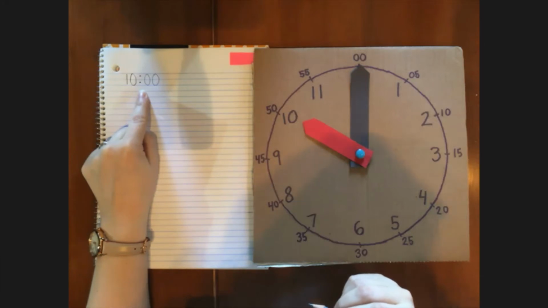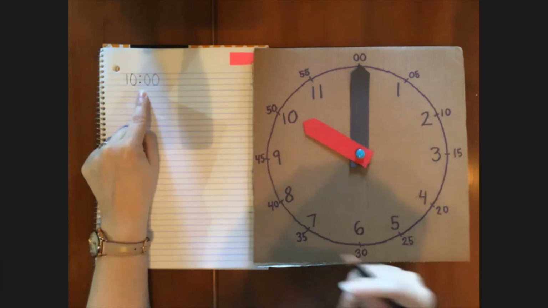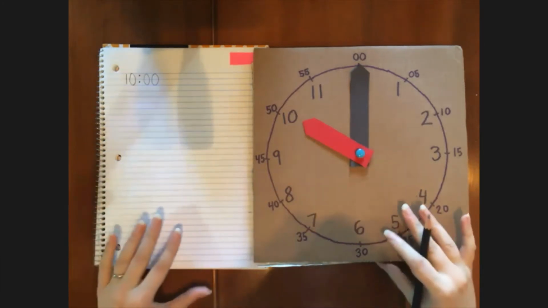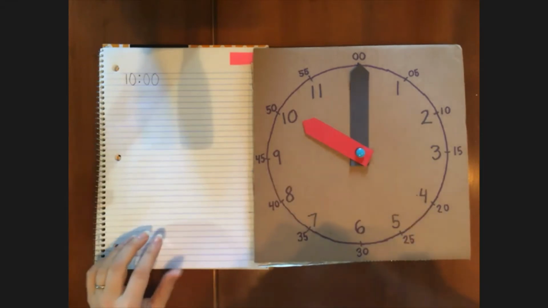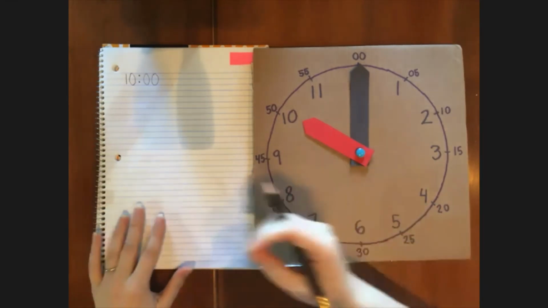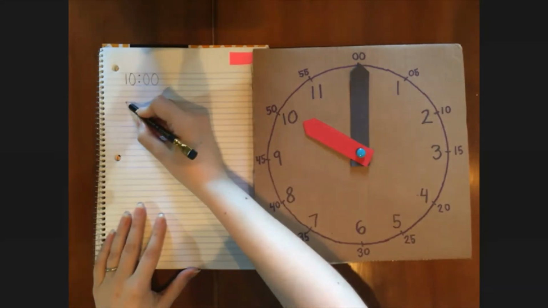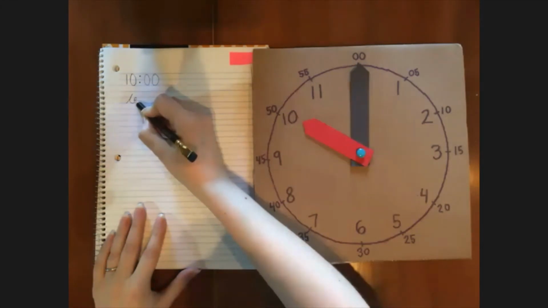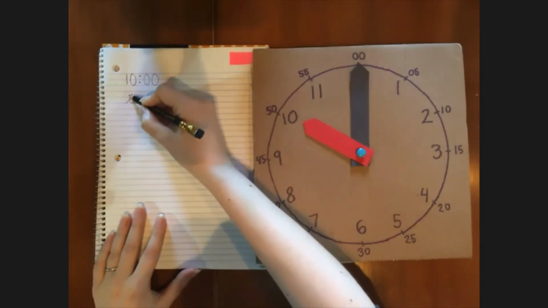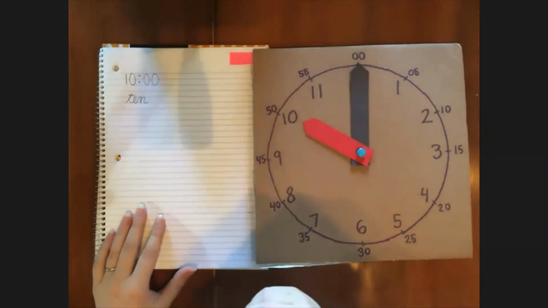We can also write it out in words. So many of you have been practicing how to write your numbers written out as words. So let's write 10 o'clock as words. That says 10.